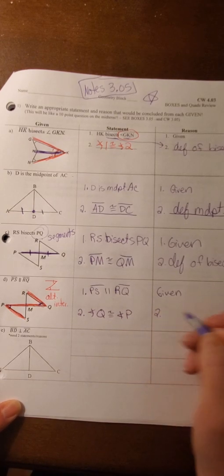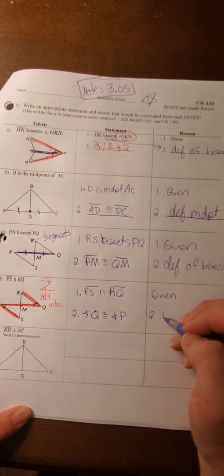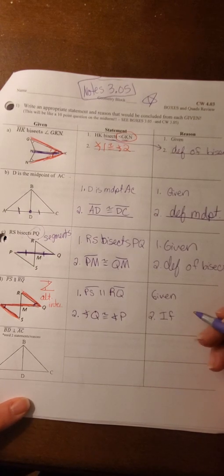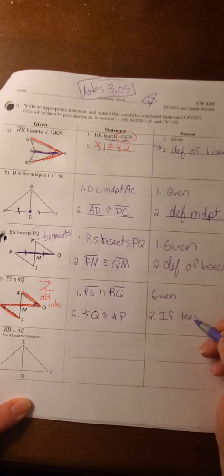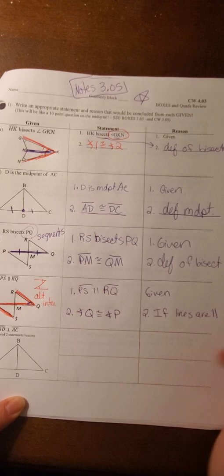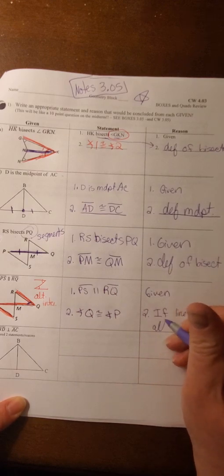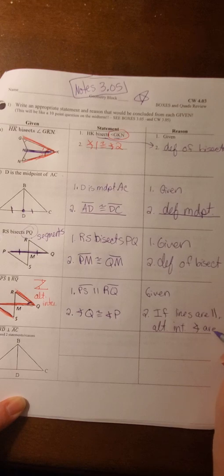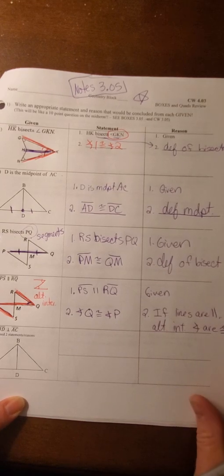The reason is kind of specific, right? We didn't do much parallel lines yet, but we will have a ton of them with our parallelograms coming up next class. So if lines are parallel, which is what was given to us, comma, alternate interior angles are congruent, all right?